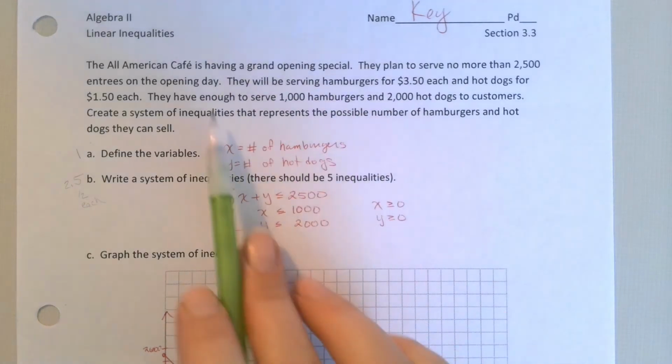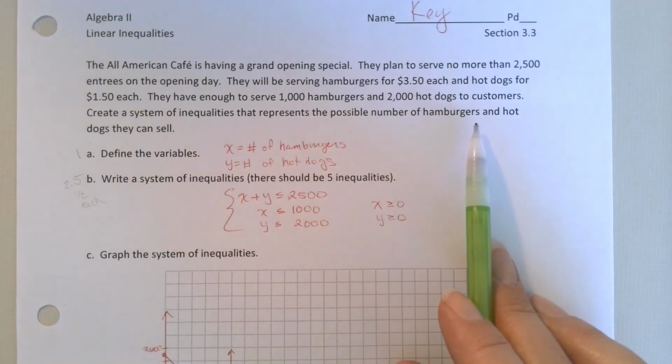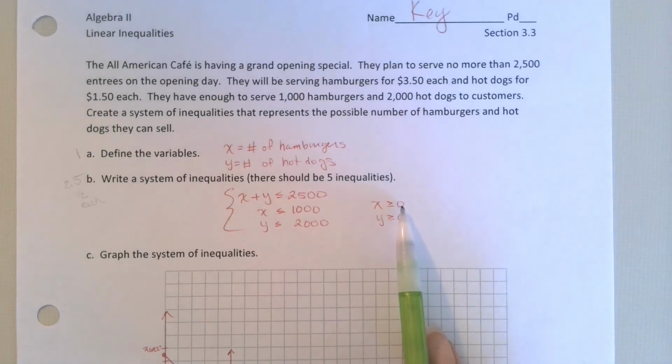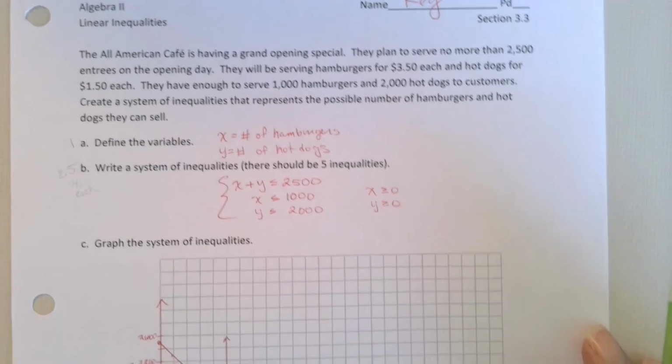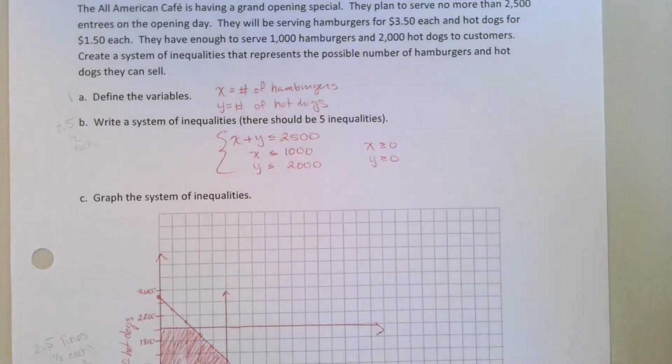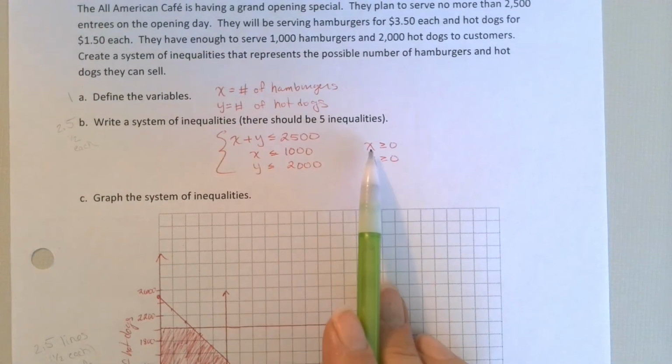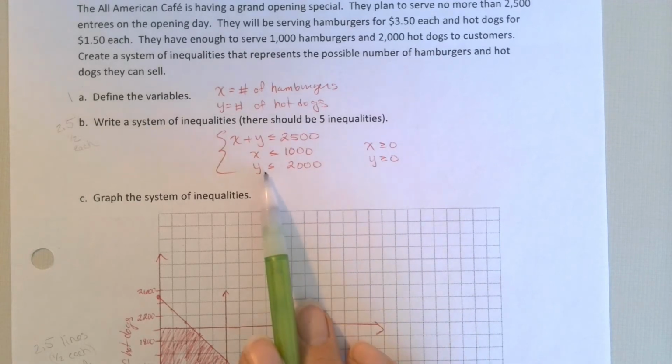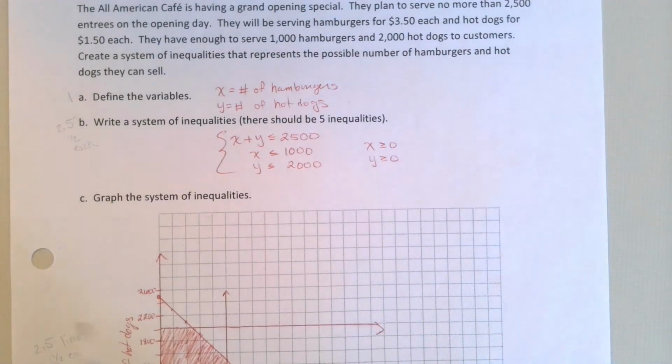There are no minimums, no pre-orders, no DoorDash or whatever you have called in, so the minimums need to be zeros. y and x are greater than or equal to 0. So we just had a conversation again. Remember, the x values are my vertical lines with an undefined slope. It cuts through the x-axis, and my y values cut through the y-axis.